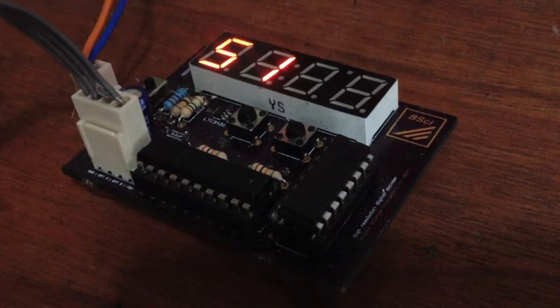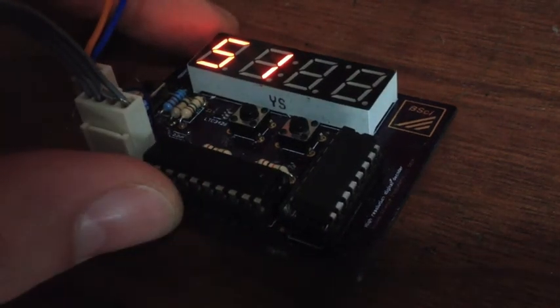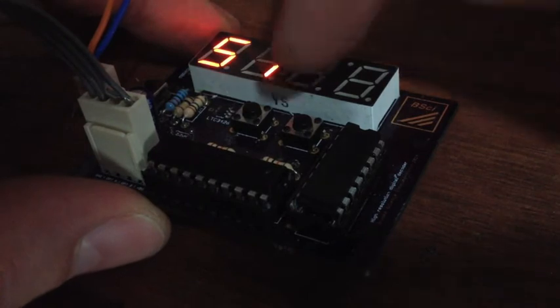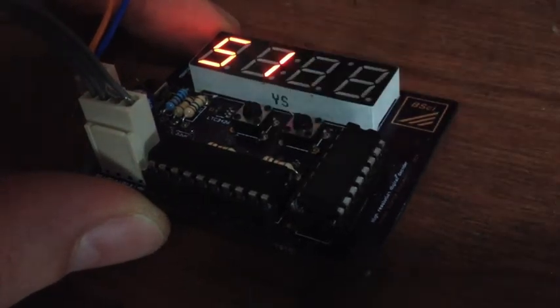Okay, I'm now going to demonstrate the second function of this. There are two buttons soldered onto the board. By double clicking one of them, I can access the next function. So this will be the temperature function.